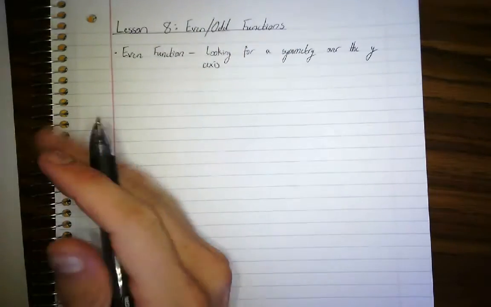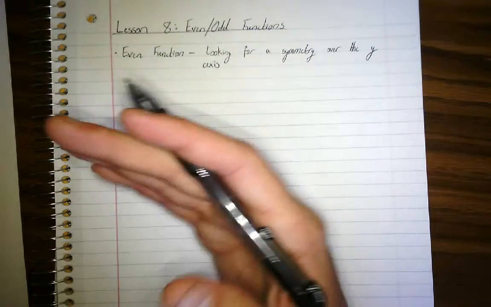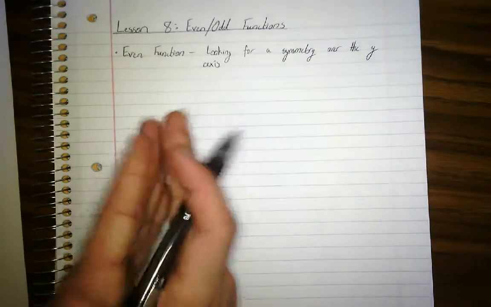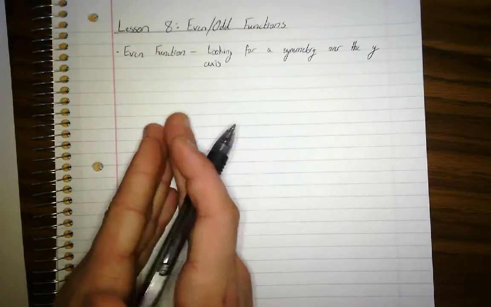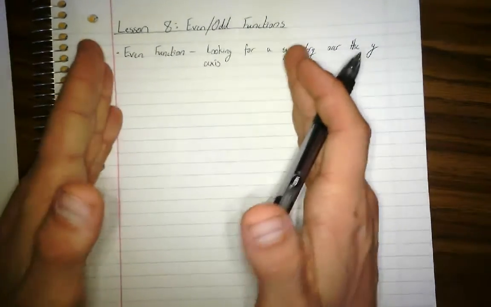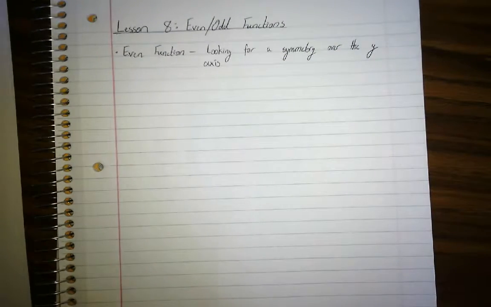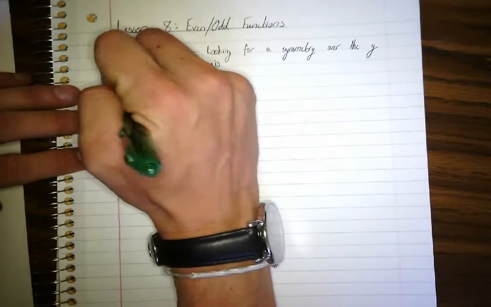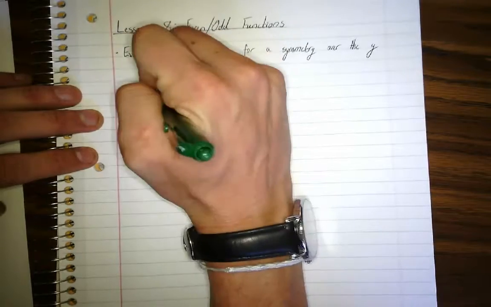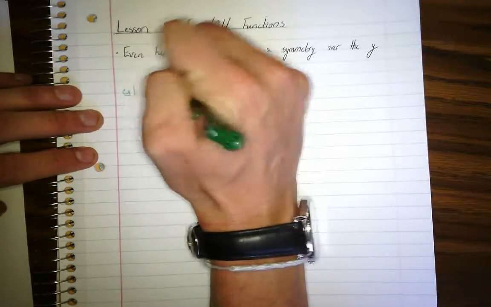Or we're looking for similar y's given the fact that we walk over in both directions, we'll get the same exact y. And so a good example of this is going to be y equals x squared.